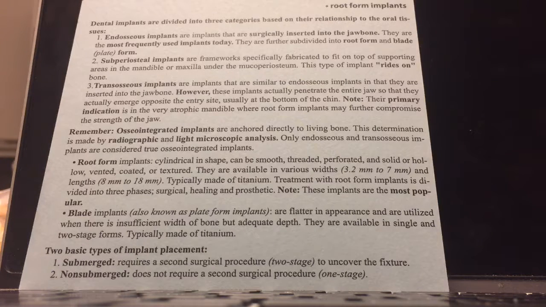The root form implants are cylindrical in shape, can be smooth, threaded, perforated, and solid or hollow, vented, coated, or textured. They are available in various widths, 3.2 millimeter to 7 millimeter. Also lengths 8 millimeters to 18 millimeters. Typically made of titanium. Treatment with root form implants is divided into 3 stages: surgical, healing, and prosthetic. Note, these implants are the most popular.